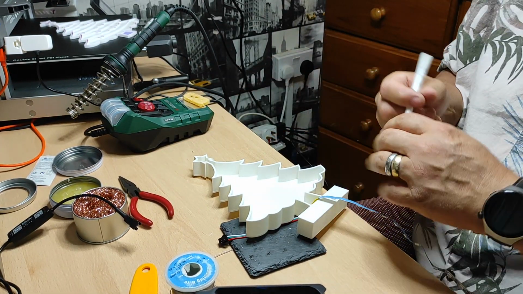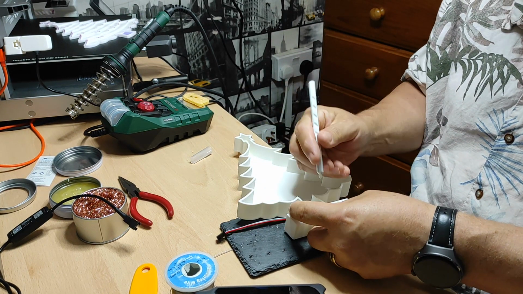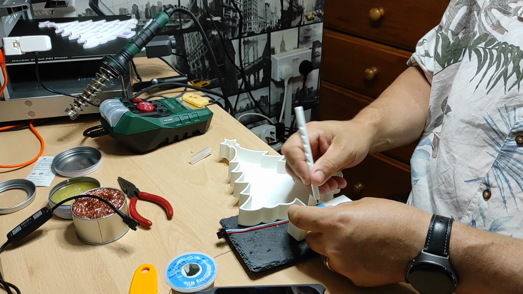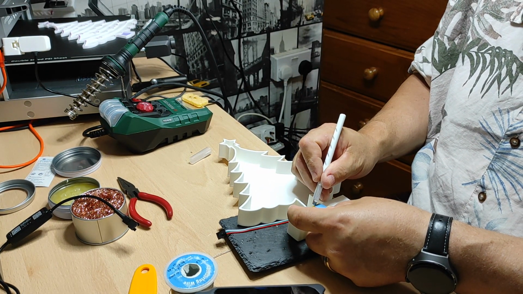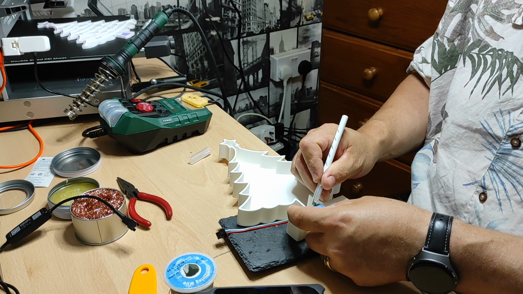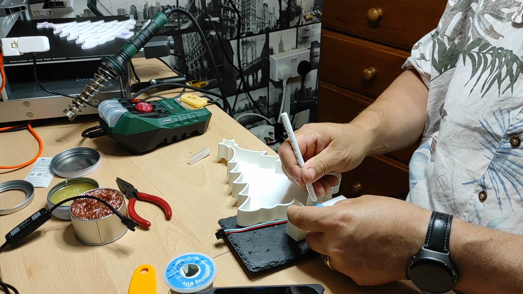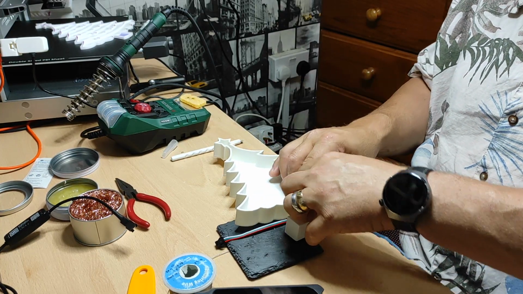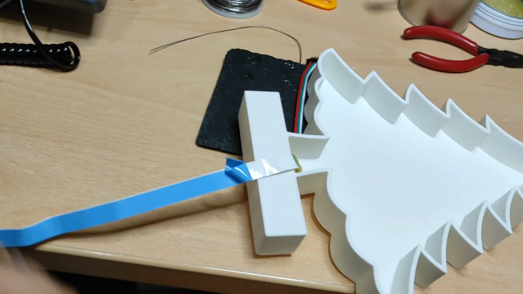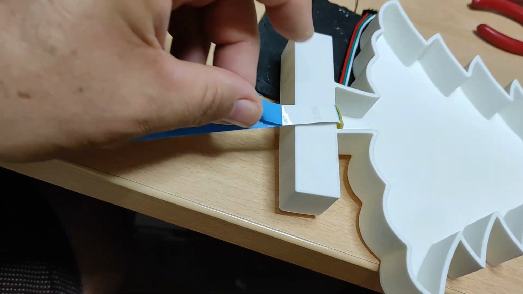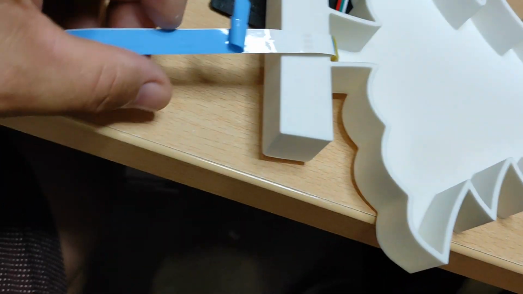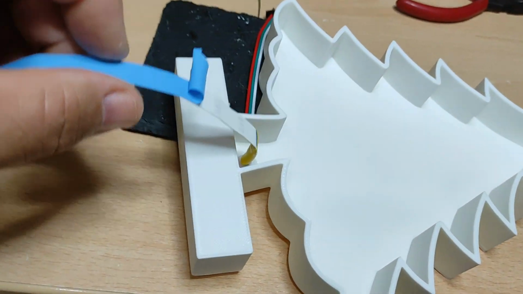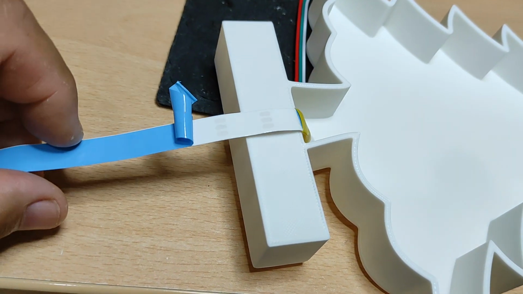What I've done, like I've done before, is cut the back of the blue tape off, like so. It's literally blue tape with a sticky back plastic, or sticky back tape.